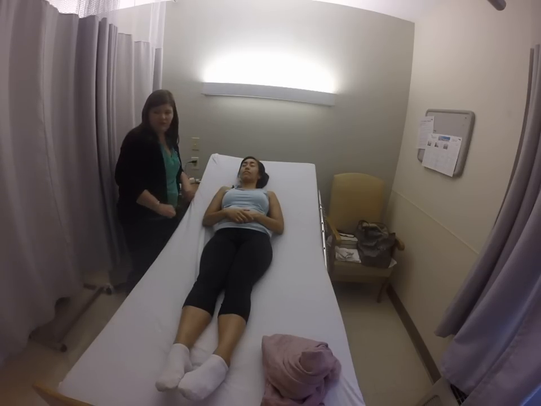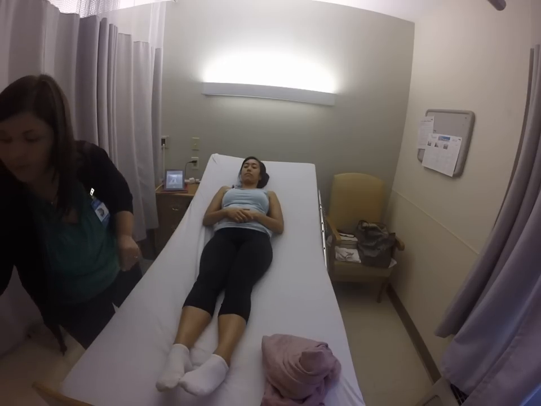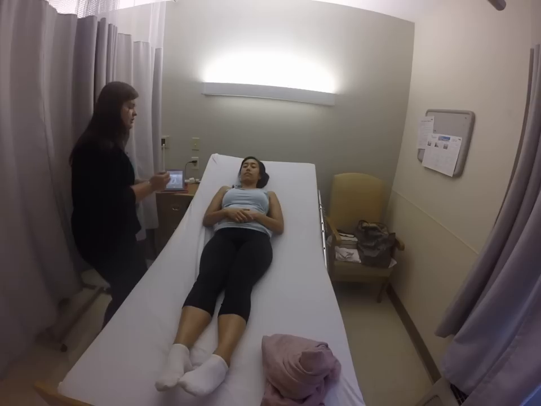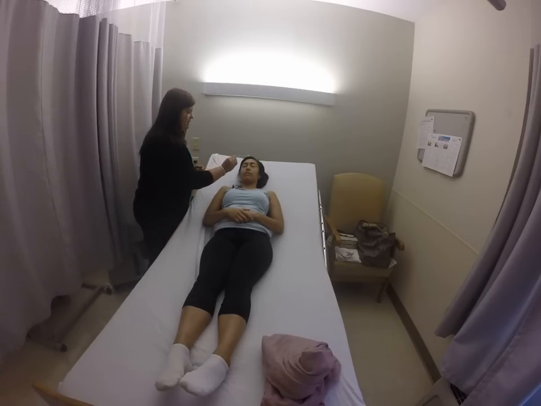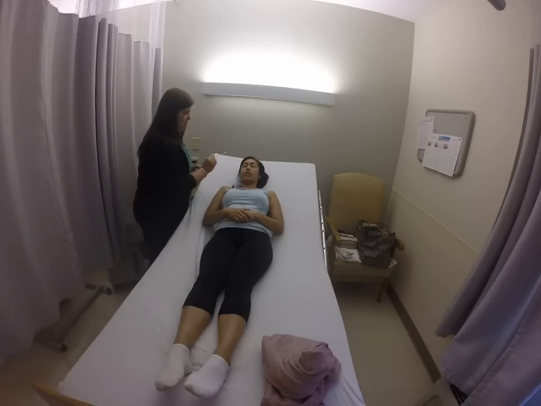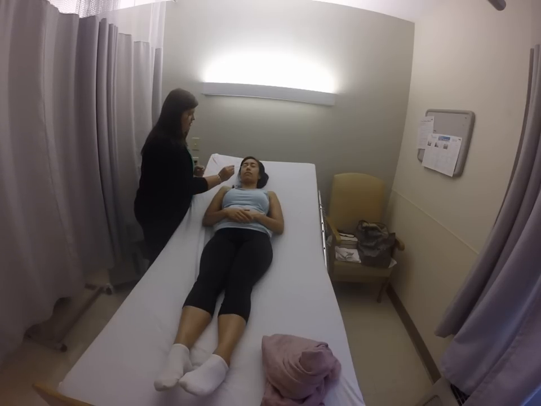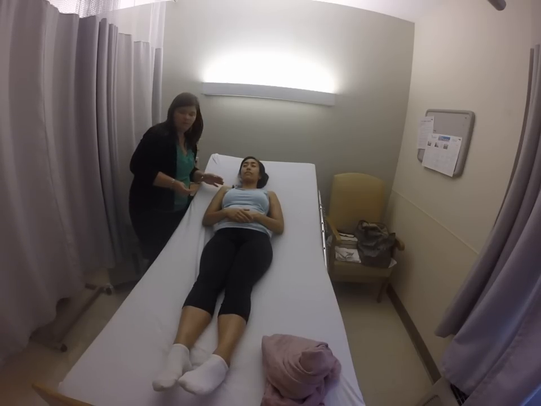And I'm going to do light touch to her face. I'm going to use the end of this Q-tip. I'm going to get you to close your eyes. Just tell me where I'm touching your forehead. Okay? Nose. Alright. Right cheek. Okay. Left cheek. Chin. Good.